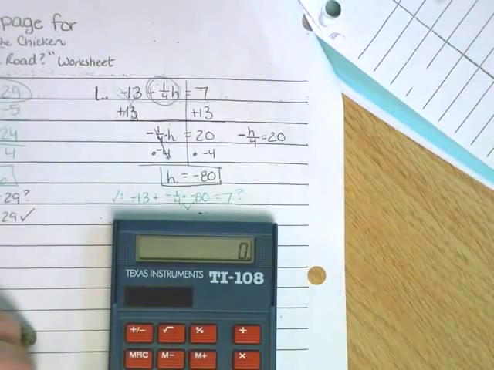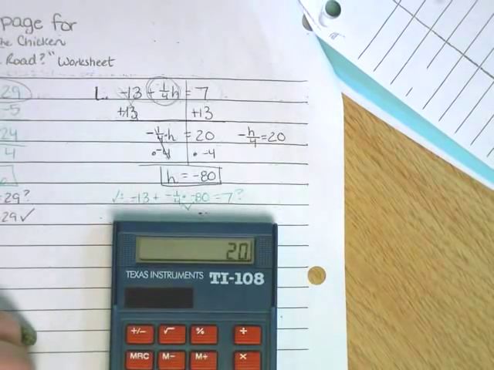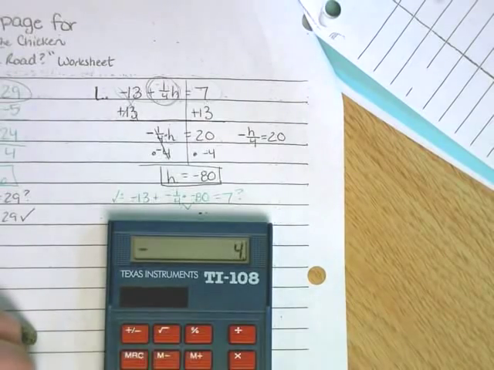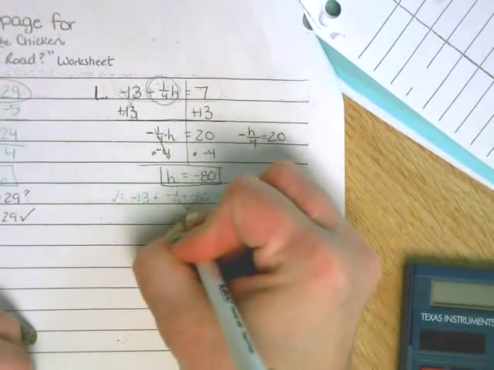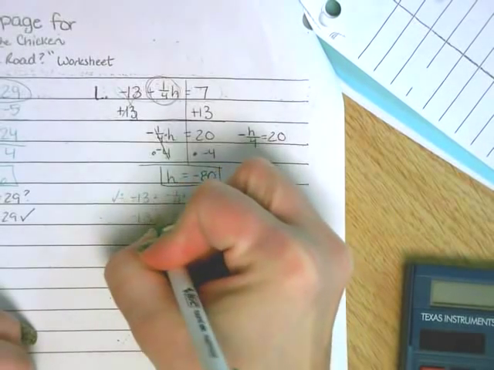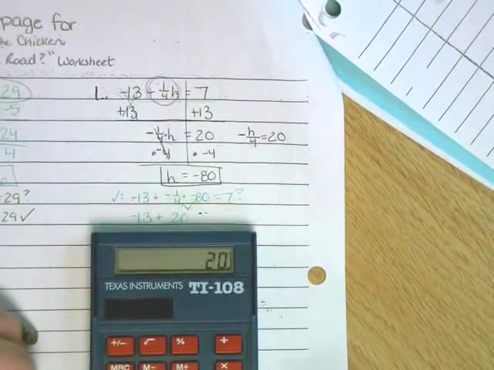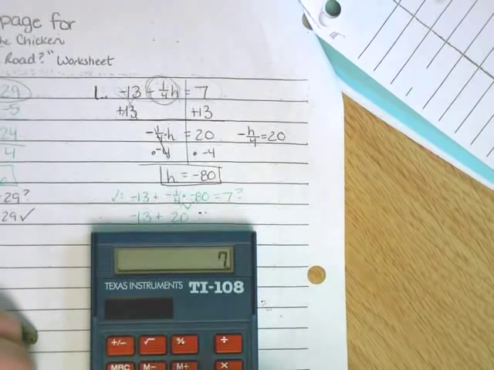So I've got 80 divided by 4 would be 20. And I can double check what's negative 80. Whoops. Negative 80 divided by negative 4 gives me 20. So this is going to give me a positive 20. Now what's negative 13 plus 20? Let's make sure. I'm going to clear this out. Negative 13 plus 20 gives me a positive 7.